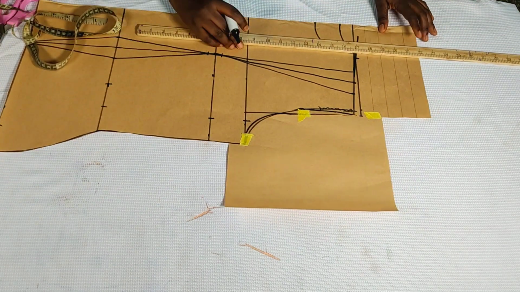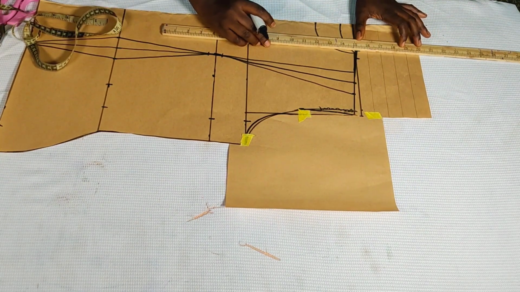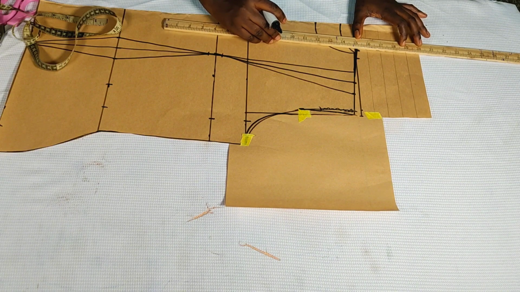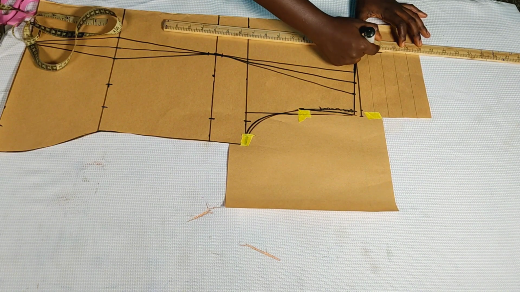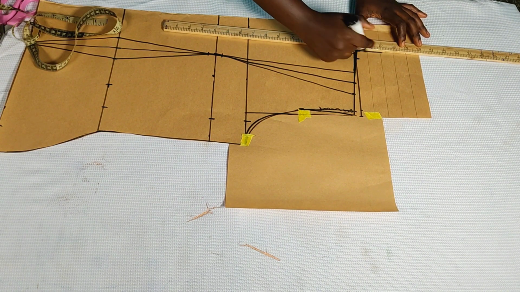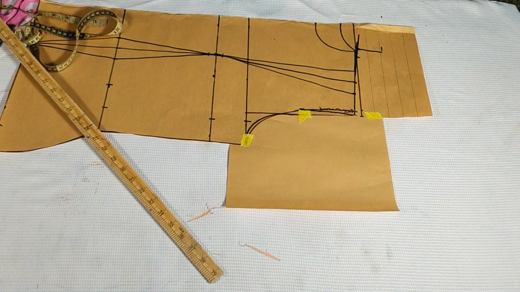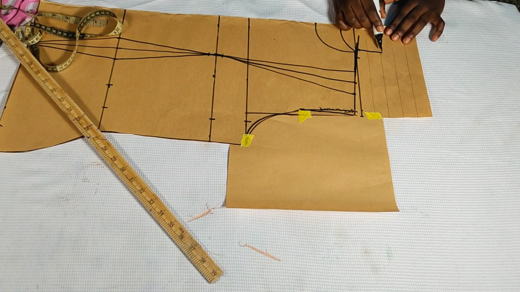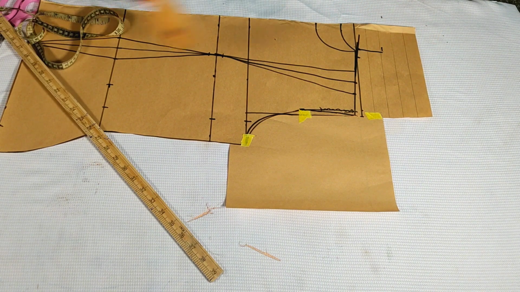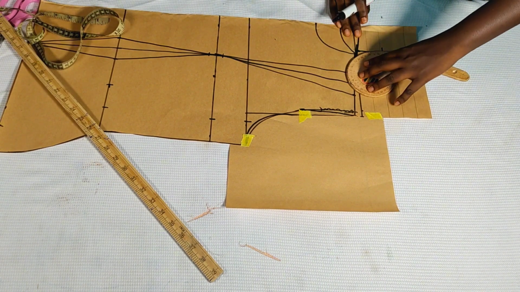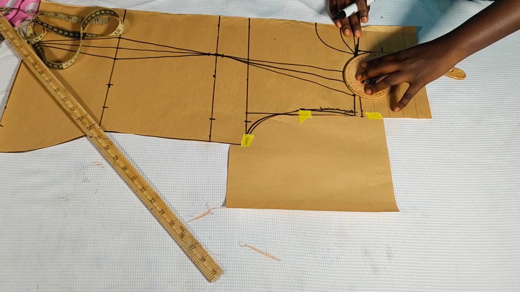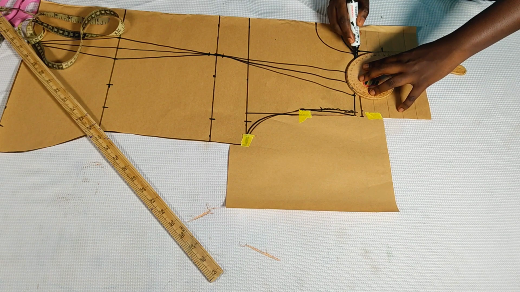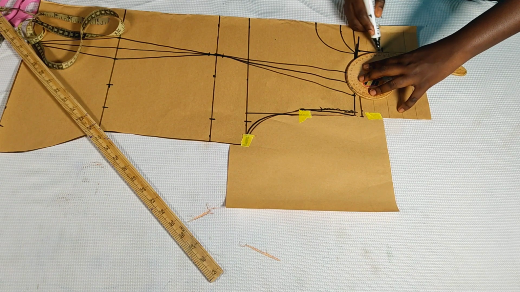Then connect it with your ruler. It's a straight line, it is not curved, it's not slanted, it's a straight line. Connect it with your straight ruler like you see me doing. It's time to connect your point. Connect from the 2 inches point to the 0.25 inches on your shoulder slope.